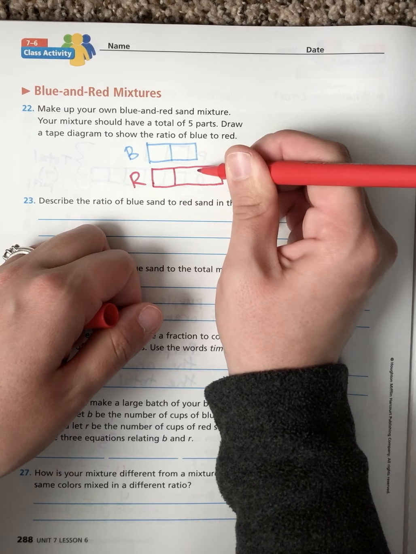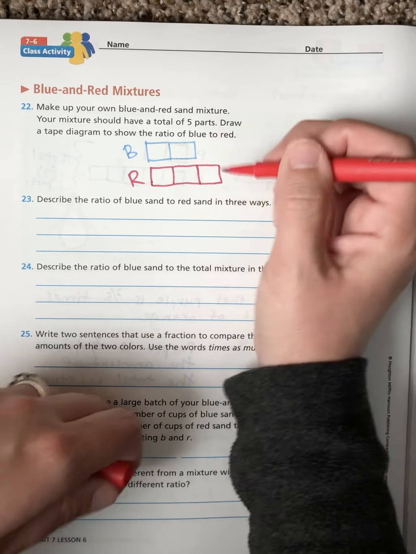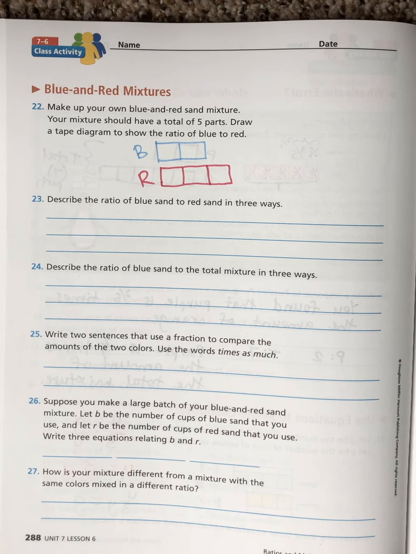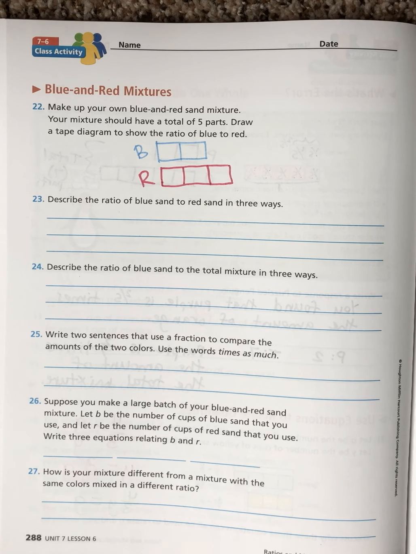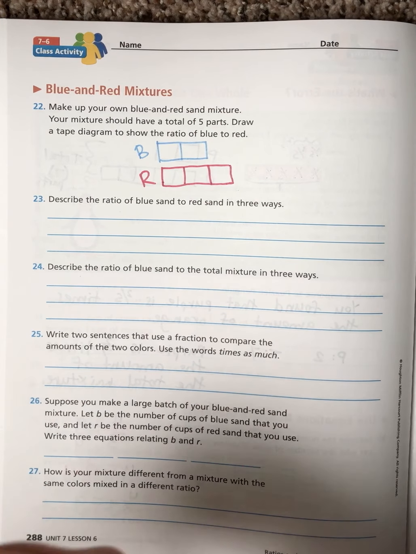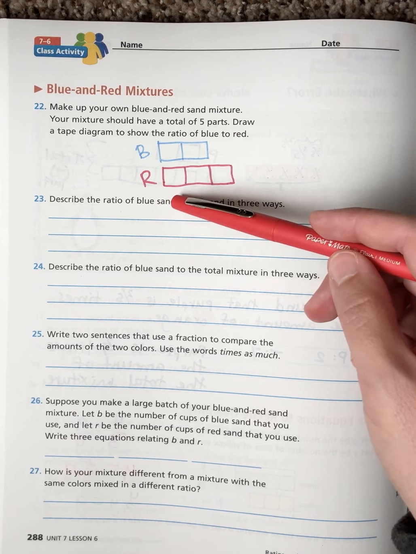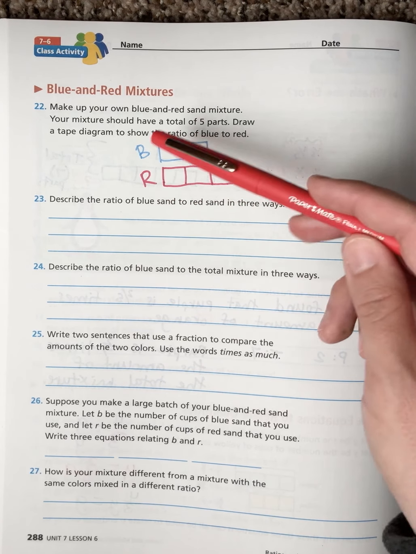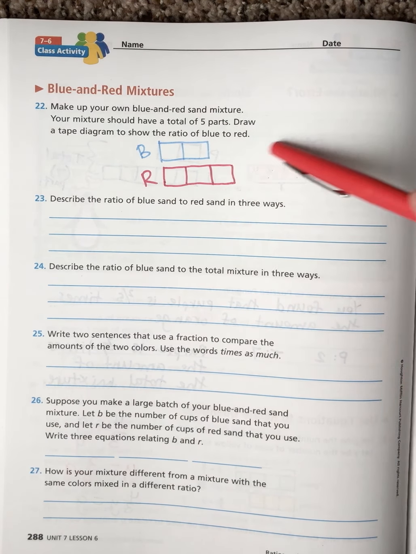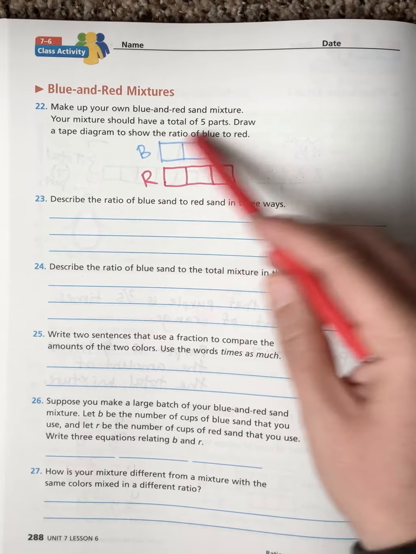Yeah, it should have 3, because if I have a total of 5 and I already used 2 for blue, then that means my red has to be 3. So I made that up. The book did not tell me it had to look like this. It just said I had to have a total of 5 parts. So if I wanted to, I could have made 3 blue and 2 red, or I could have done 1 blue versus 4 red, or 4 blue versus 1 red. There's lots of different ways to do it. However, the total must be 5.